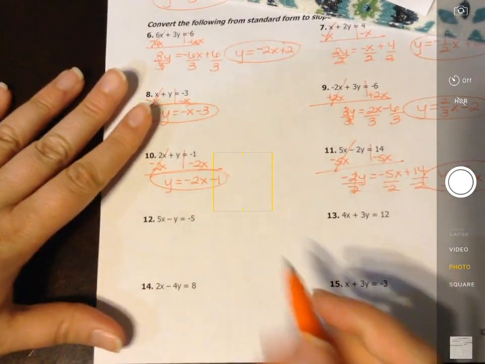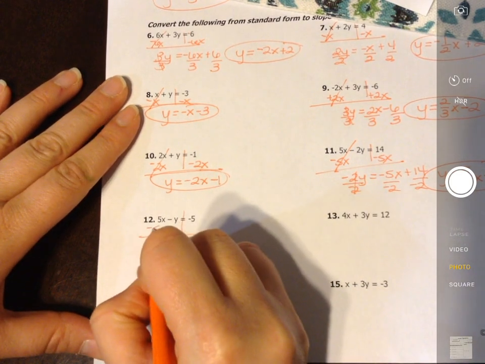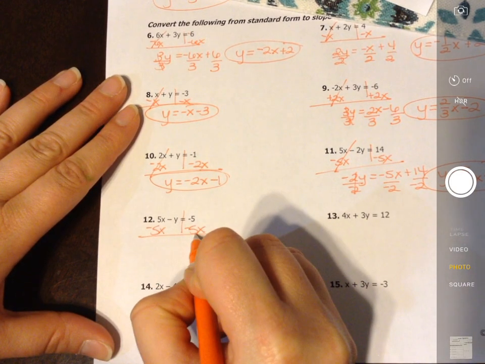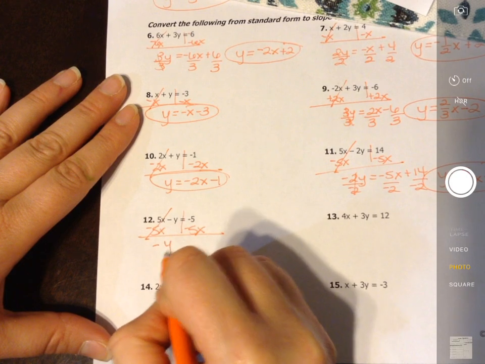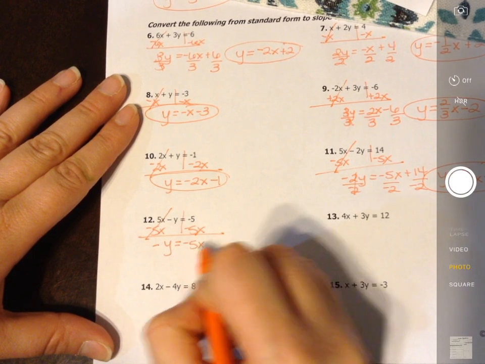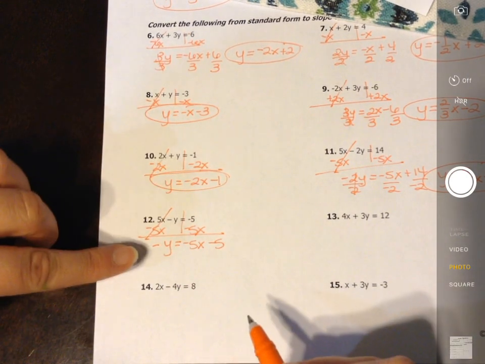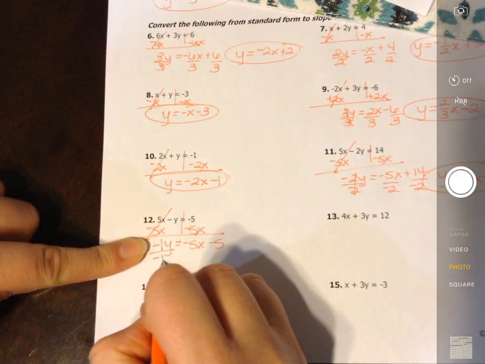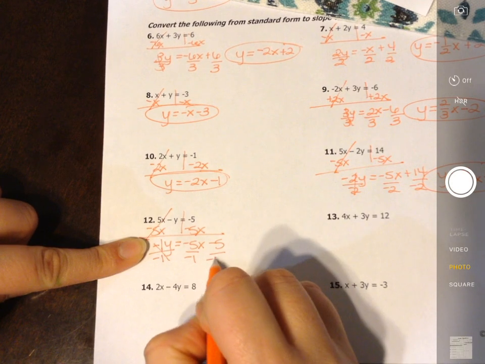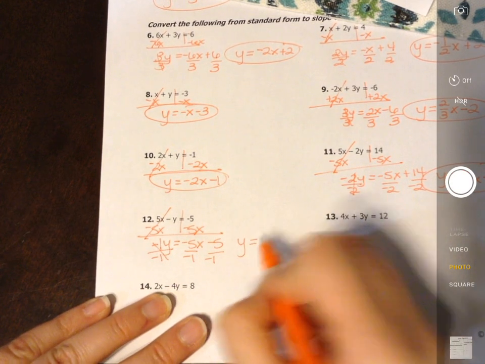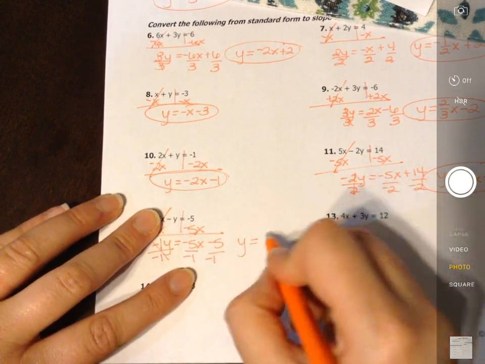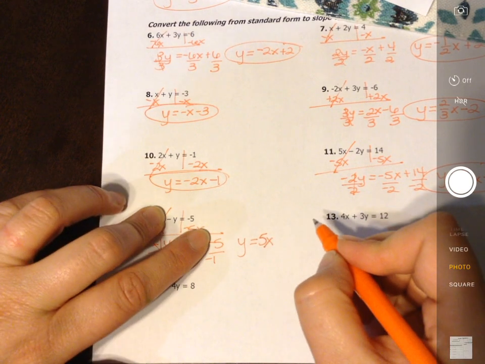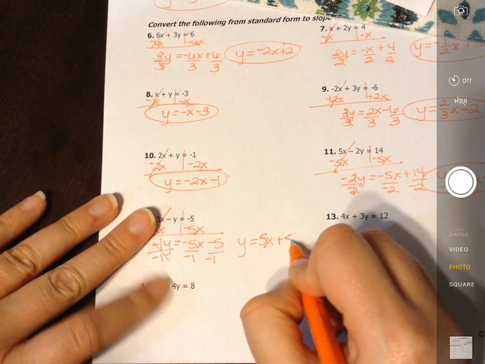Number 12, I will subtract 5x from both sides. So negative y will equal negative 5x minus 5. This is not alone. It's got actually a 1 there. So we have to divide by negative 1 for every piece. So y will equal negative and a negative makes it a positive 5x. Negative and a negative makes it a positive 5.